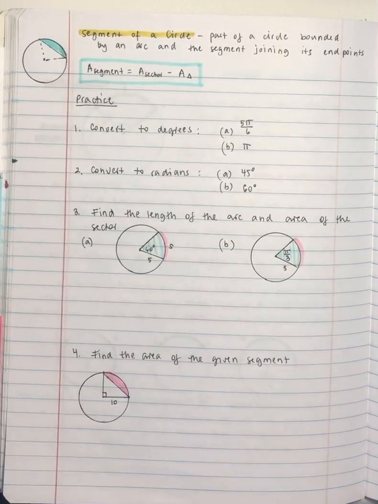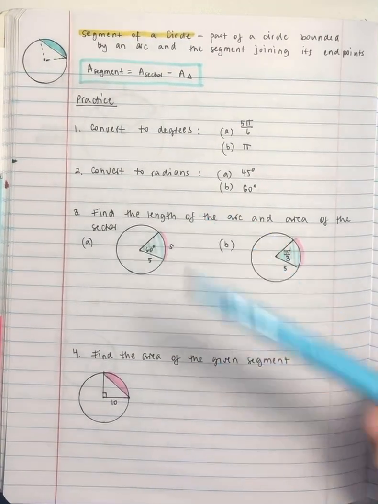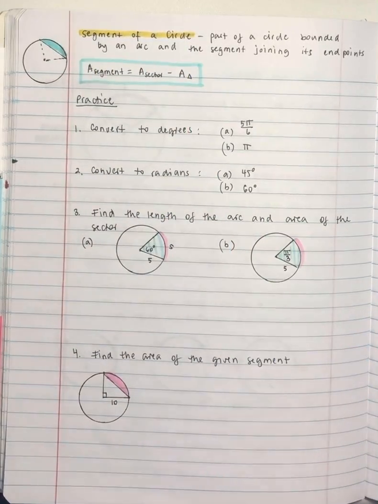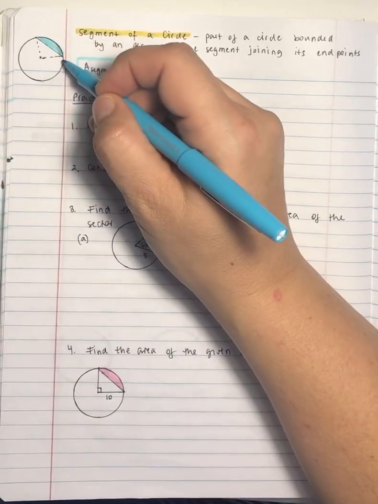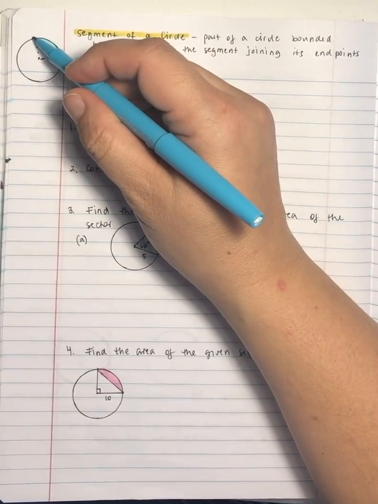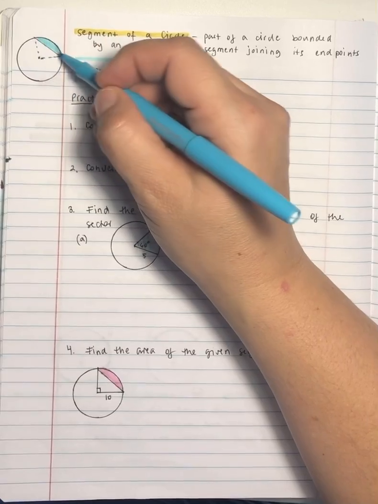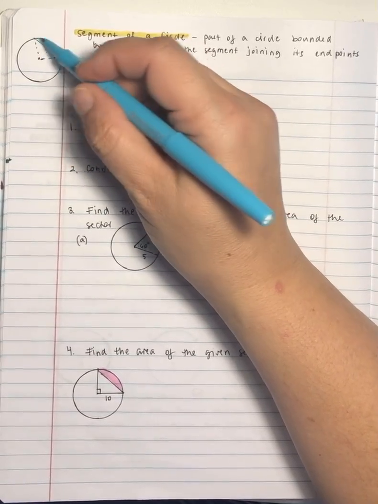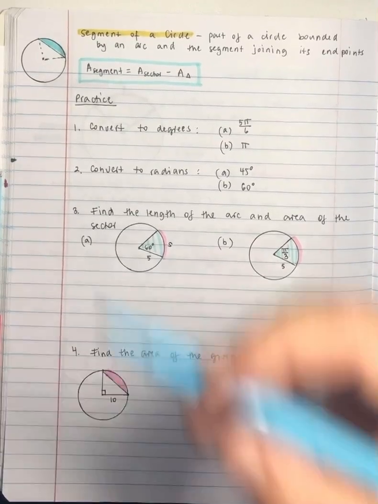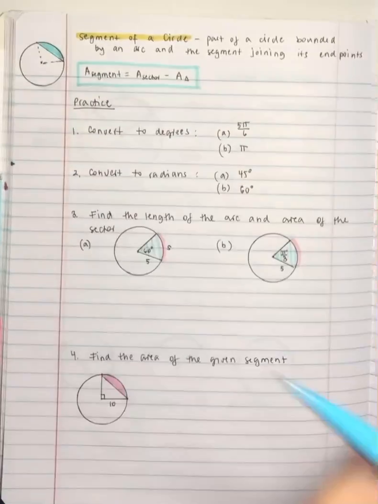So as promised, before I go to our practice problem, I just want to address what a segment of a circle is. When we say a segment of a circle, we don't mean a regular segment. We mean the slice of a circle that looks like this. Basically we draw some kind of a chord, and this piece that's cut off is a segment of a circle. To find the area of a segment, there's no direct formula.